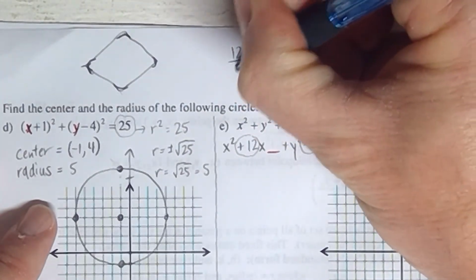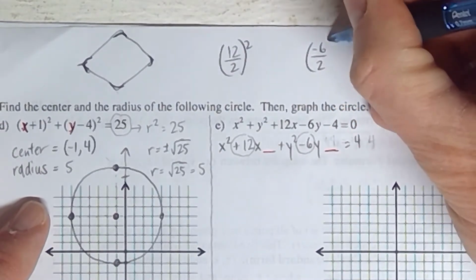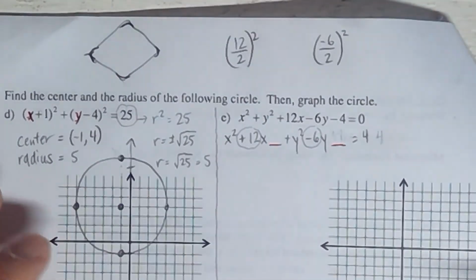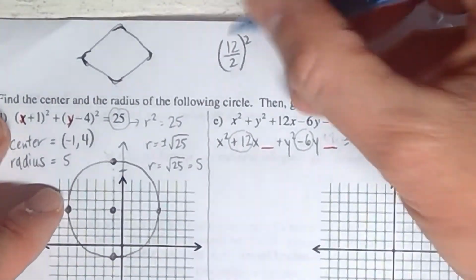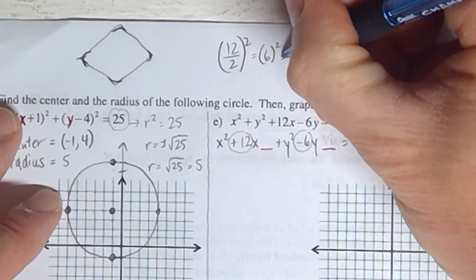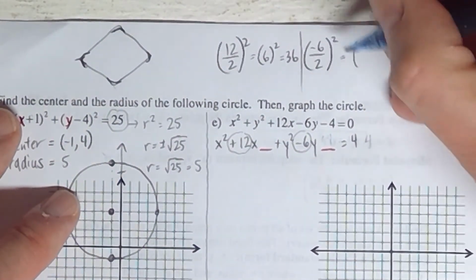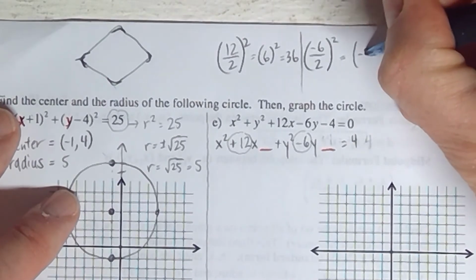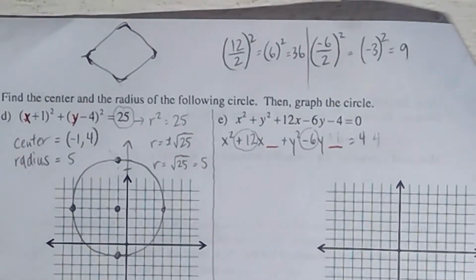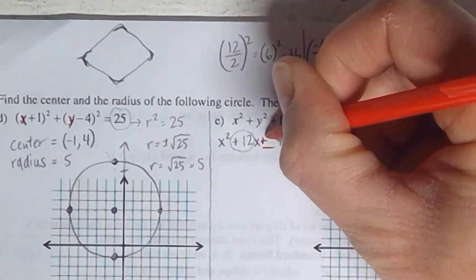So I go divide by 2 and square. Divide by 2 and square. We do that with both of those coefficients, for the x to the first term and the y to the first term. Okay, what do we get? We get 6 squared, which is 36. And then on the other one we get, again, you do parentheses before exponents, so negative 6 over 2 is negative 3. We square that, we get 9.